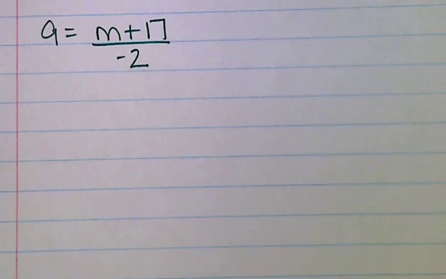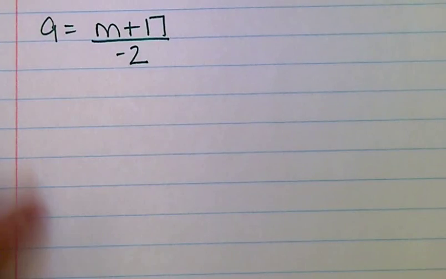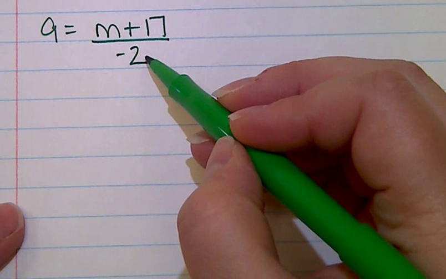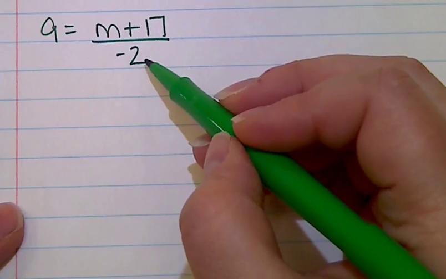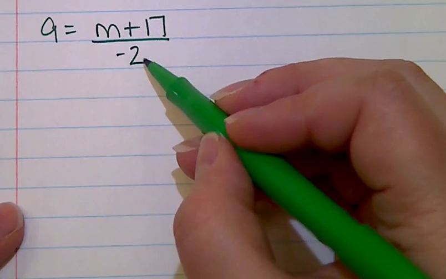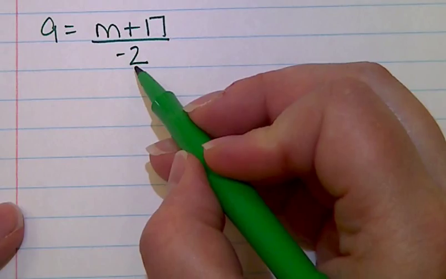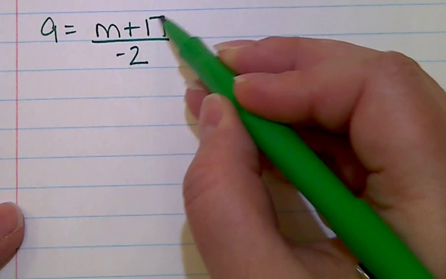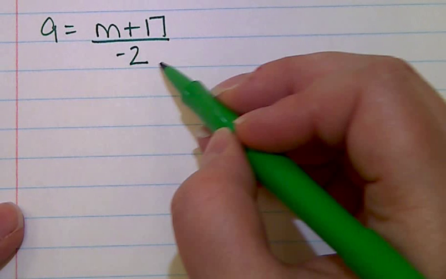Alright, let's look at something that looks a little bit different. Now our best friend and our good friend rules don't work so well. We're starting out with this fraction. I can't do anything until I clear the fraction. And in order to clear it, I have to get this -2 out from under. I cannot just subtract 17 because the 17 is part of this whole fraction. I have to fix that first.